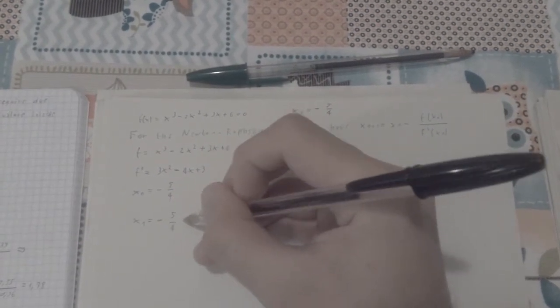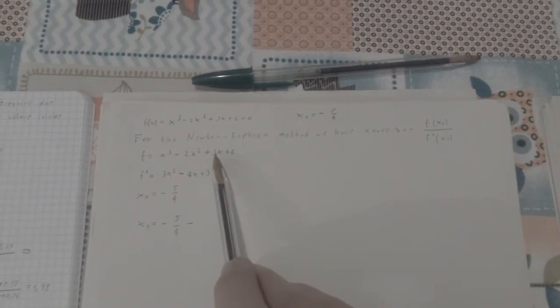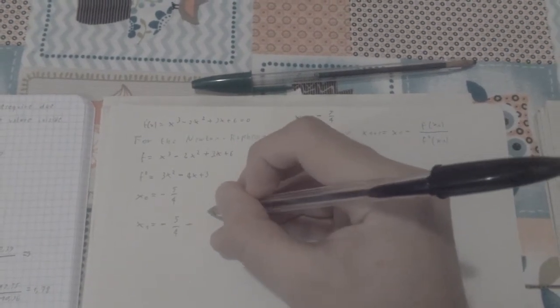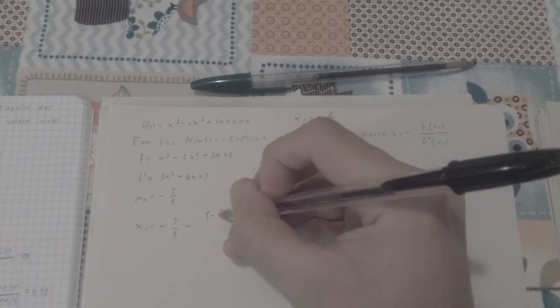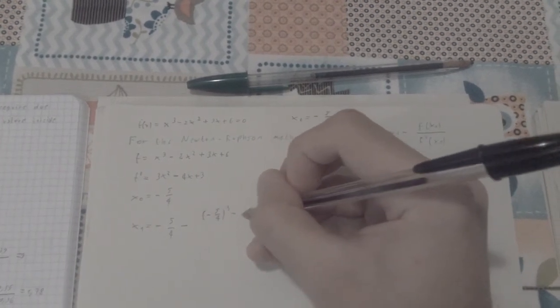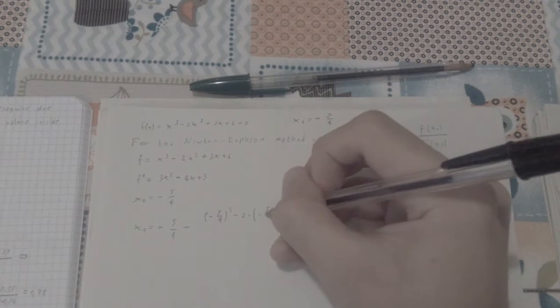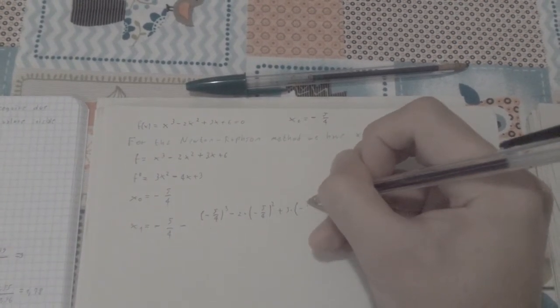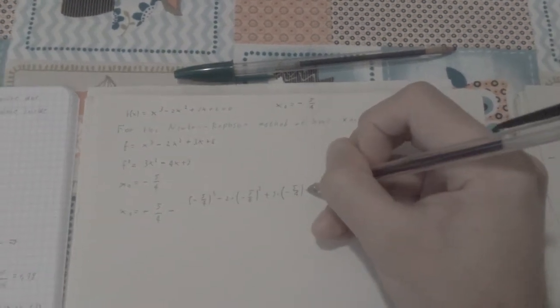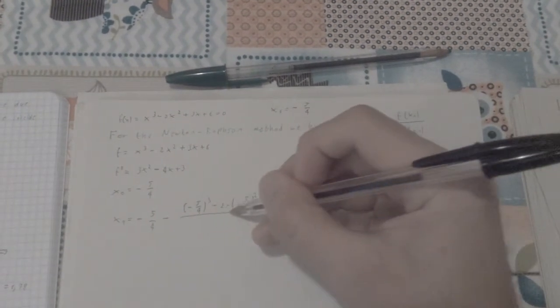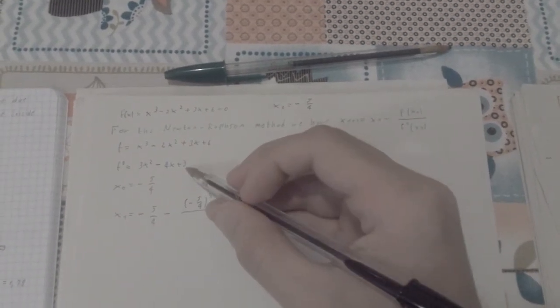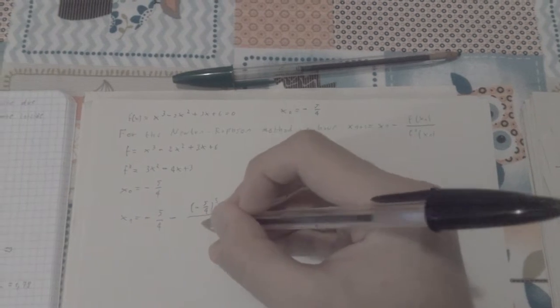So negative 5 over 4 minus, plug it into the function, so basically negative 5 over 4 cubed minus 2 times negative 5 over 4 squared plus 3 times negative 5 over 4 plus 6, everything over negative 5 over 4 plugged into the first derivative.